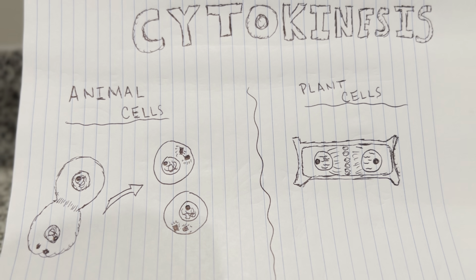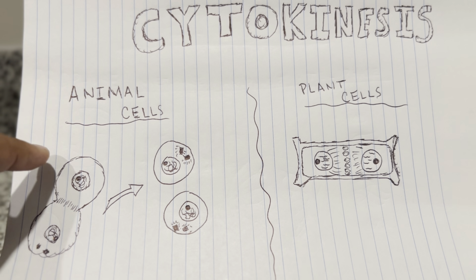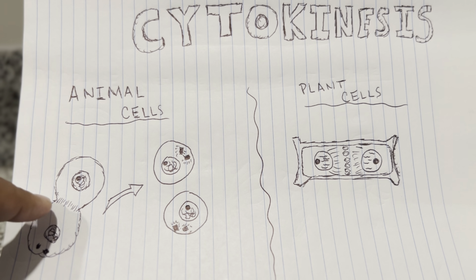In animal cells, you will see spherical cells and ridges in the middle. This is what's called a cleavage furrow. This also acts like a drawstring separating the 2 daughter cells.